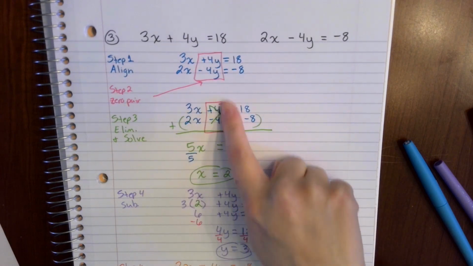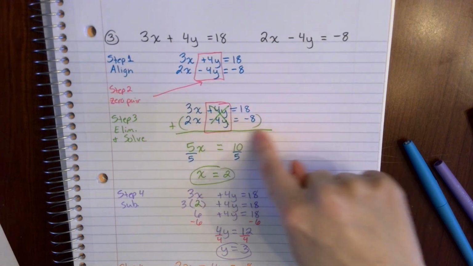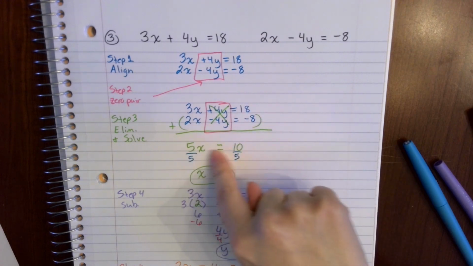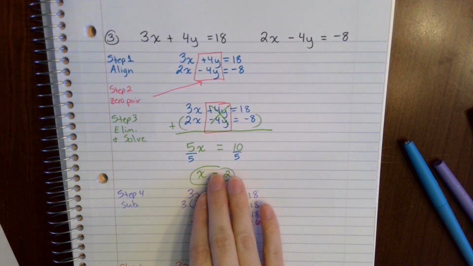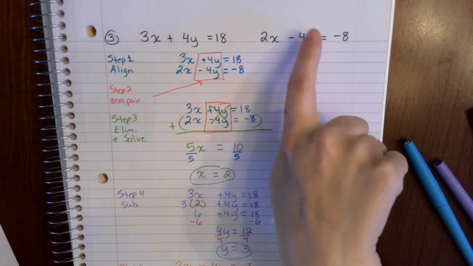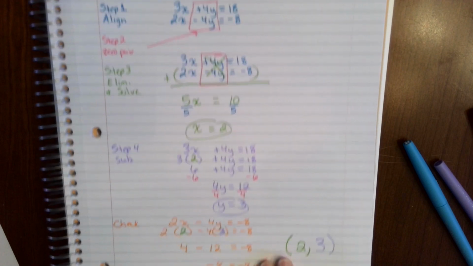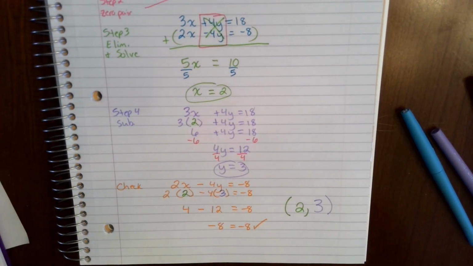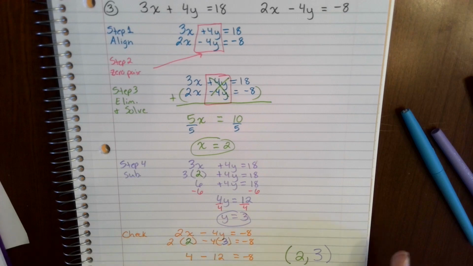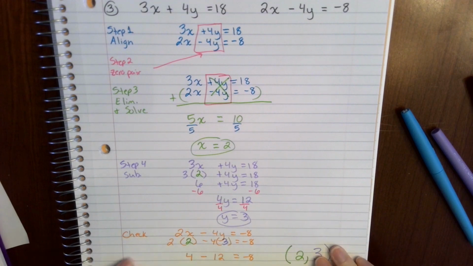Step 3, we eliminated the zero pair and then added our remaining variables together and our c values together, and then solved the equation for that variable. Step 4, we substituted that variable's value into one of the original equations and then solved for the missing variable. And then step 5 was just that check process, just making sure that we understood that it was the true solution.